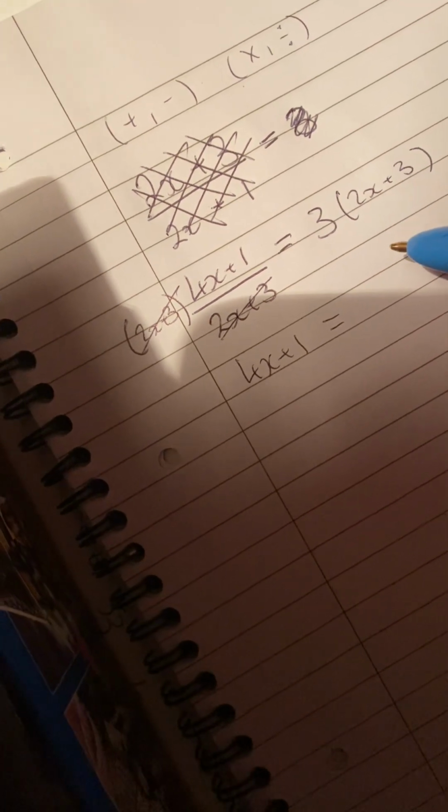From lessons, you should be able to expand these brackets fairly comfortably from what I remember. So I will do this bit by bit just for my observers. So 3 times 2x plus 3 times 3. So 3 times 2x is 6x. And then 3 times 3 is 9. So we now have an equation with variables on both sides, which we know how to solve.